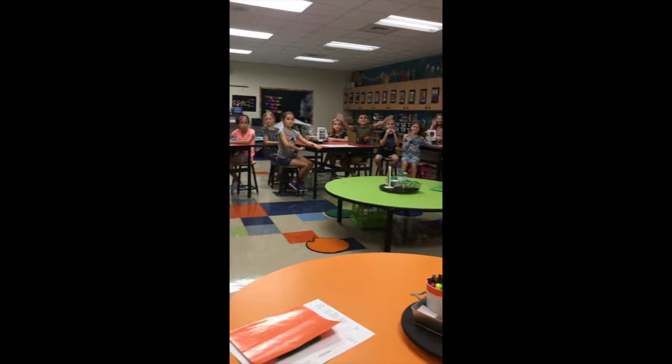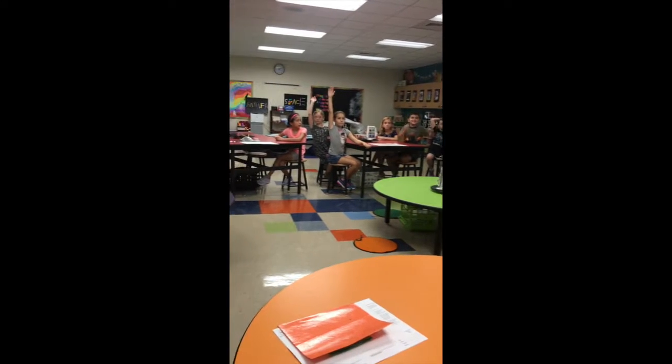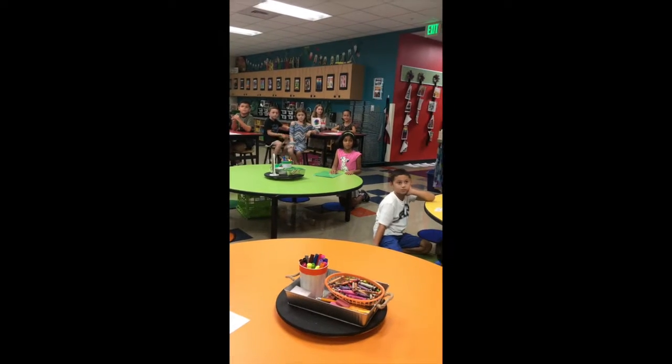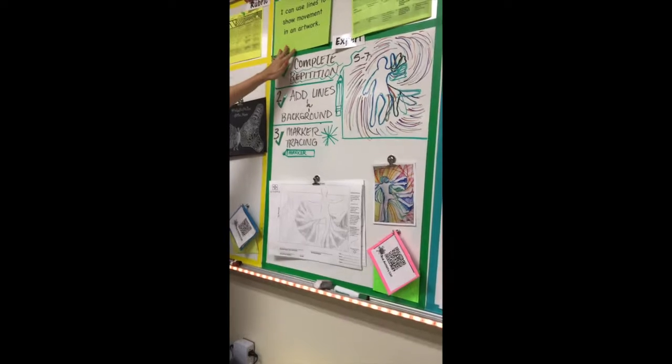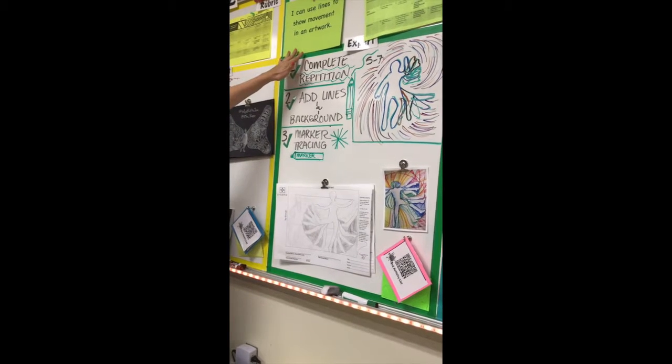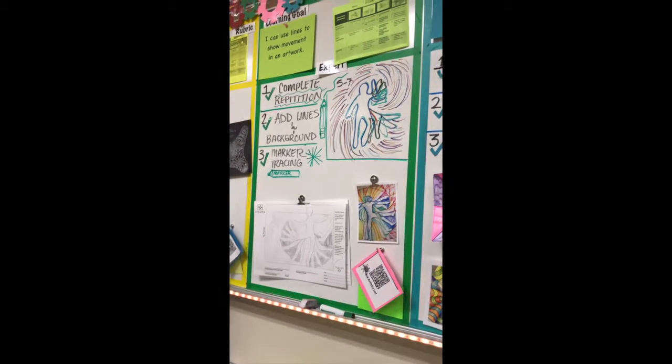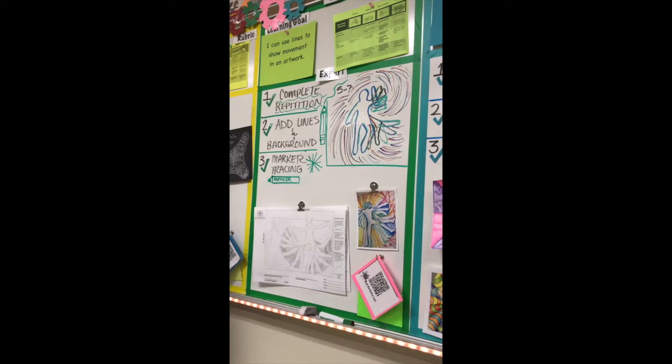What is our learning goal? Nikki? I can use lines to show movement in artwork. Awesome. So yes, we need to remember to look at the green side of the board. I can use the lines to show movement in an artwork. Awesome. And many of you have applied that knowledge.